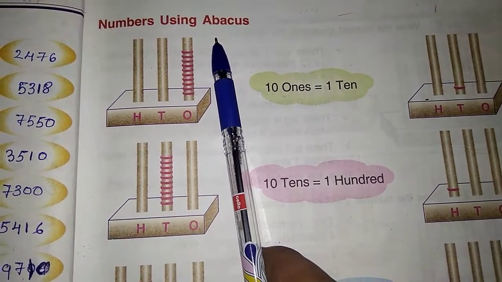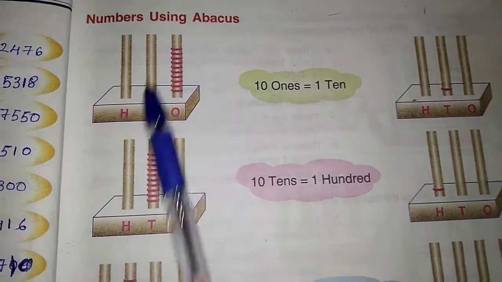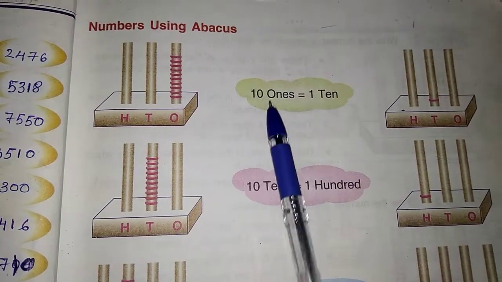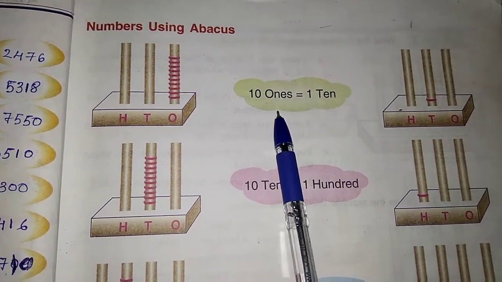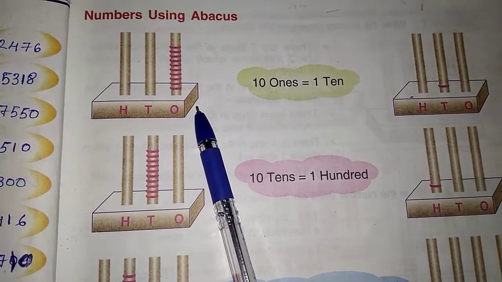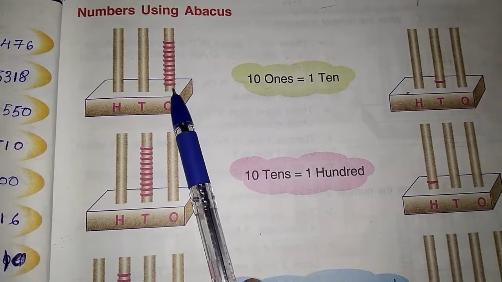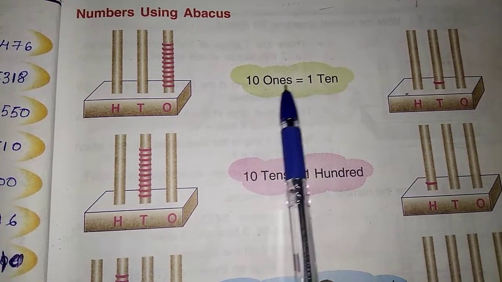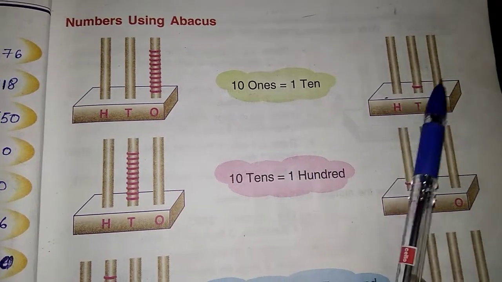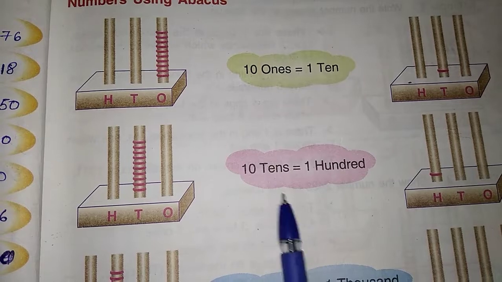Now last year you learned about the abacus. 10 ones. Now in a ones spike, how many rings are there, children? 10 are there. 10 ones is equal to 10. That is known as a 10, children.